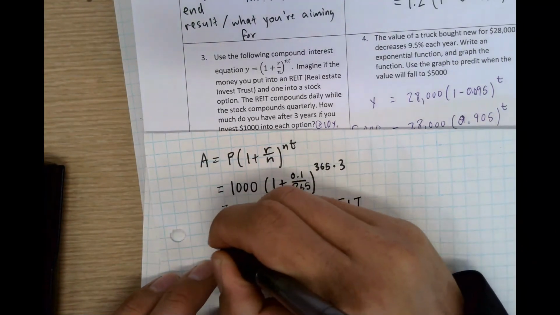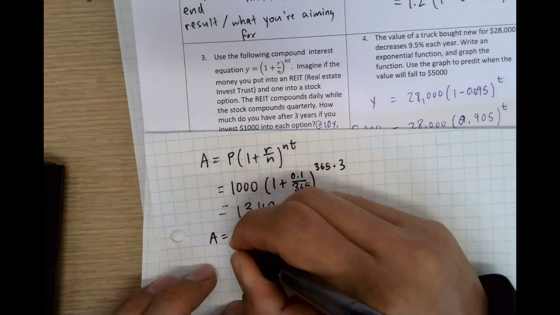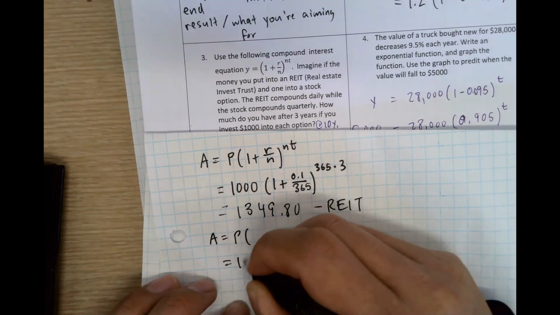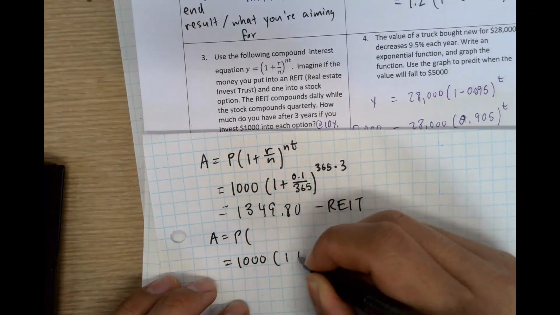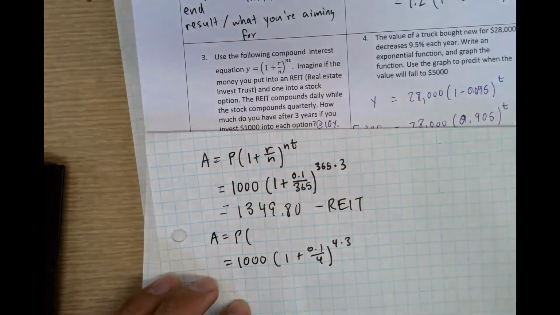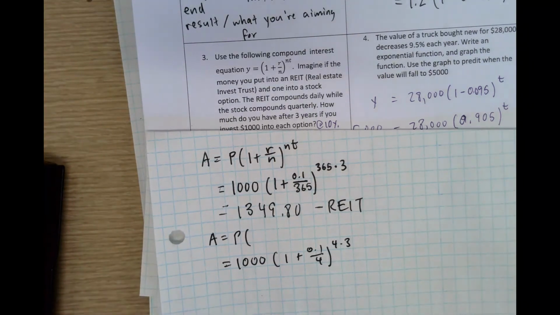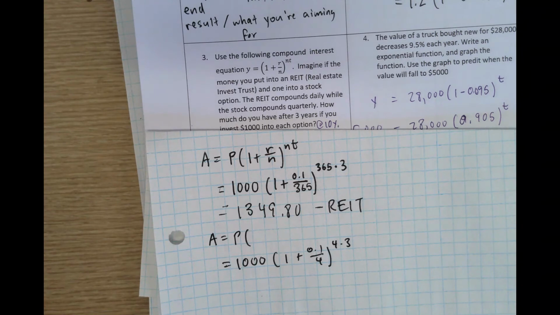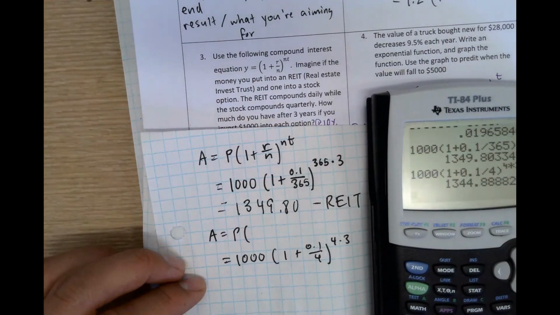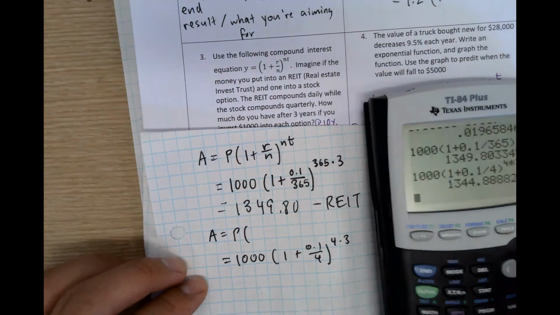The other one is you're only compounding 4 times a year. Sorry, so let me write it as 1,000, and you can actually enter it in the same way. And we get a different answer of 1,344.89.